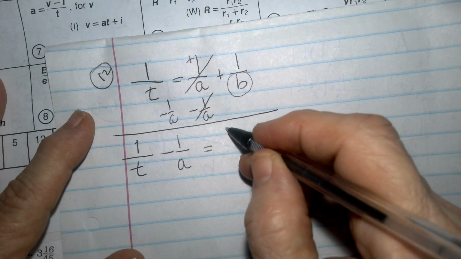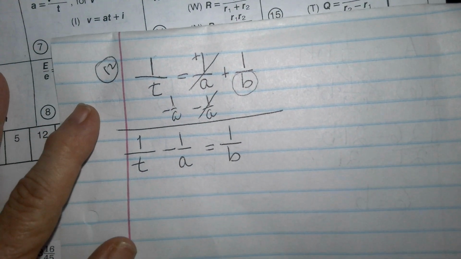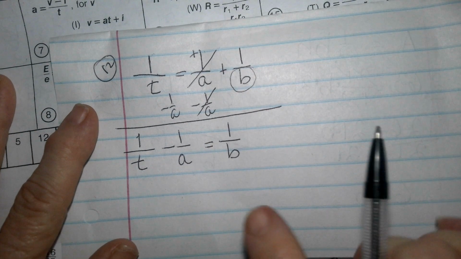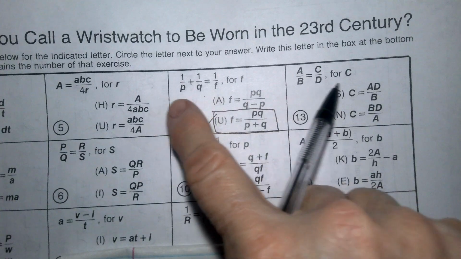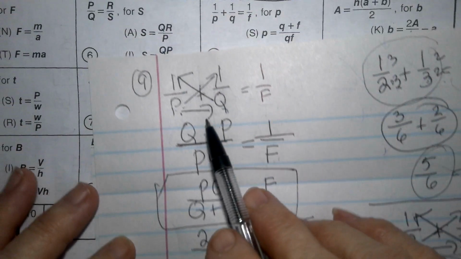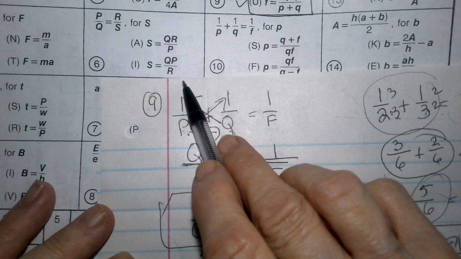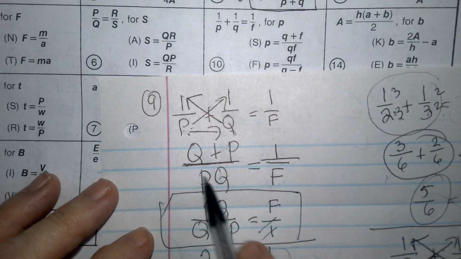Is equal to 1 over B. Okay. So now this sort of looks like this one that we just did, where we had to get this together. And we did it by that cross multiplying, and then multiplying across to get your denominator. That gets it into the single fraction.